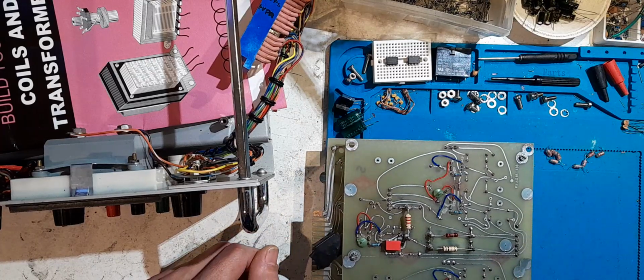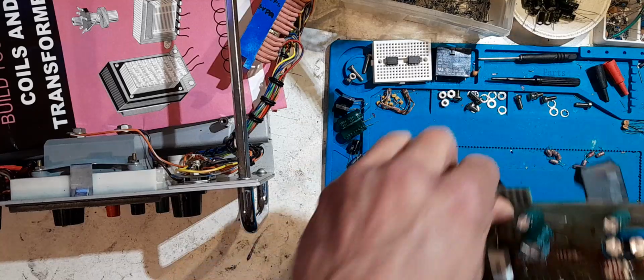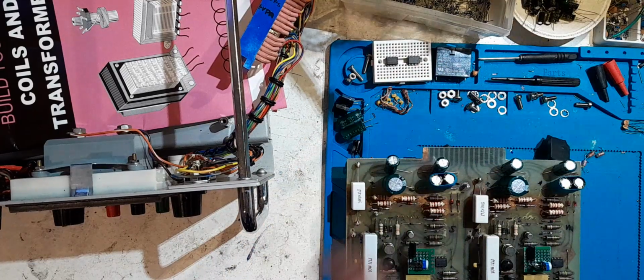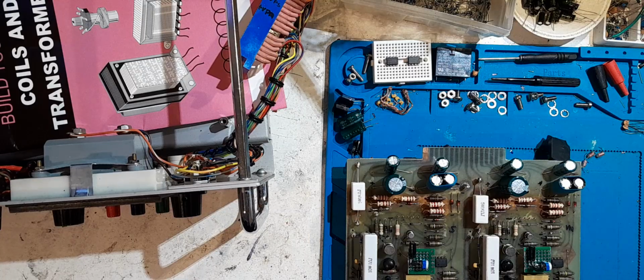So I was thinking about something. Remember originally, sorry, it's just easier if I just grab them. Wait, how am I missing half of them? I'm missing a whole bunch of caps.